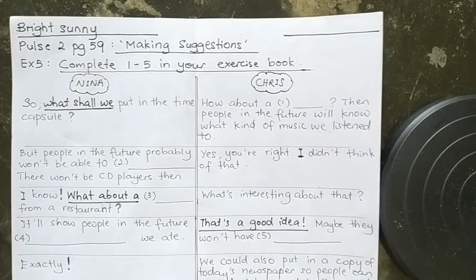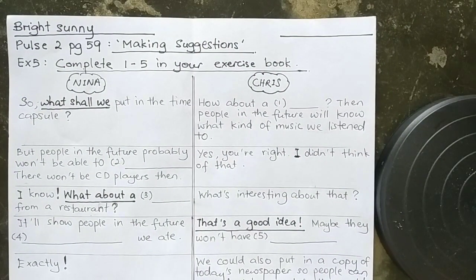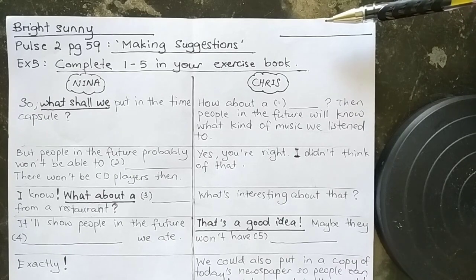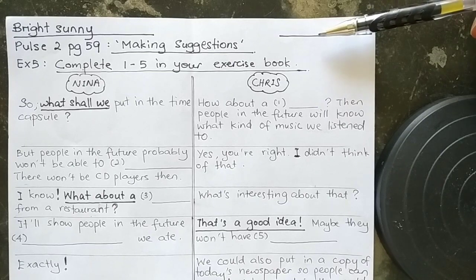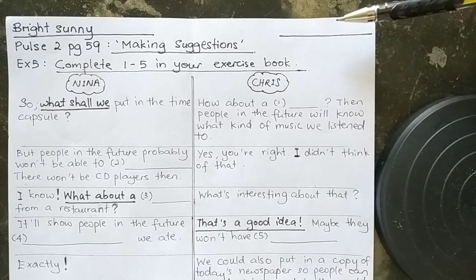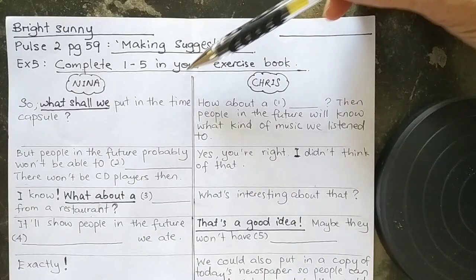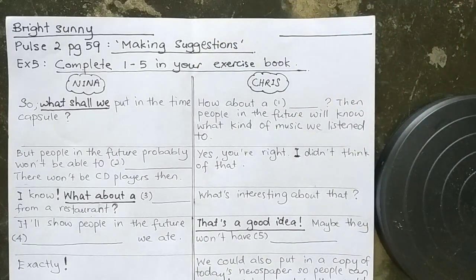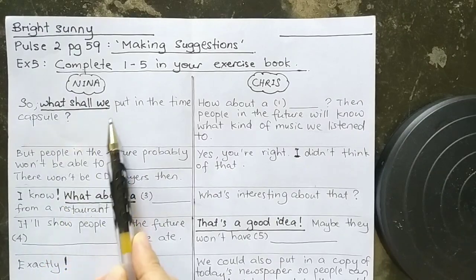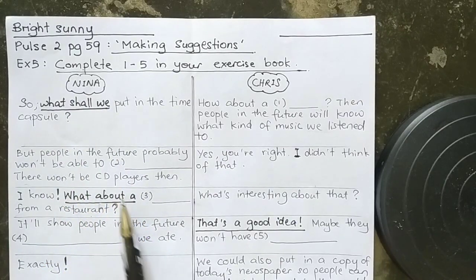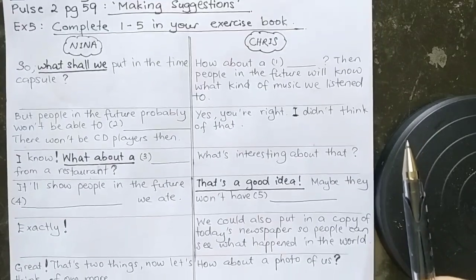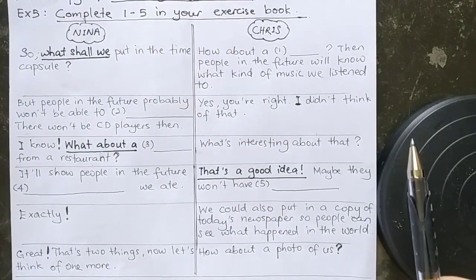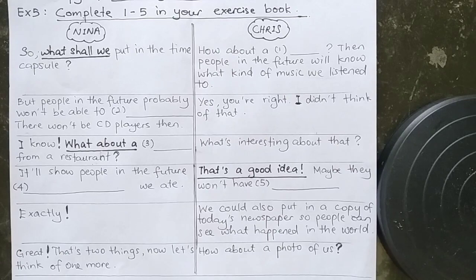In your exercise book, please write down the day and the date, and Pulse 2, page 59, making suggestions. Exercise 5, complete 1 to 5 in your exercise book or notebook. On the left, Nina, on the right, Chris. And these are the bolded words, 1, 2, and 3. So what's the answer for 1? Recall what you have listened to in the dialogue that I read to you just now.